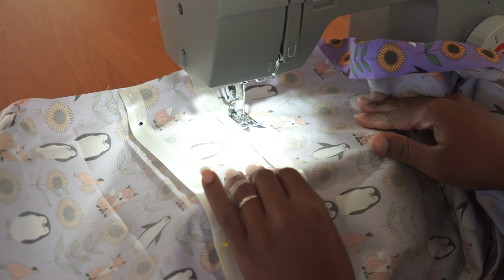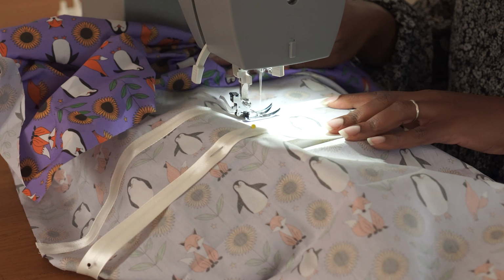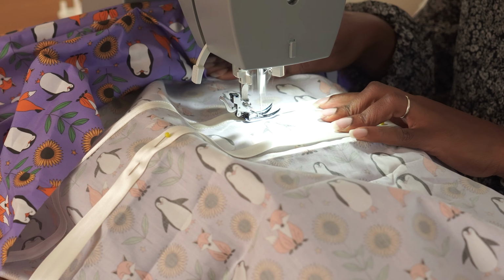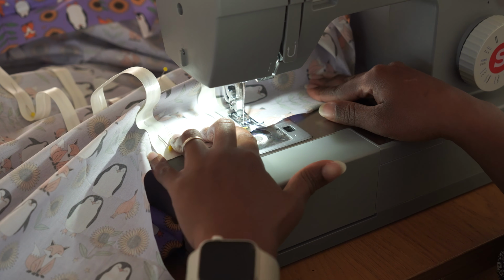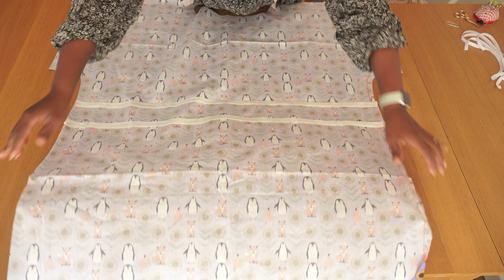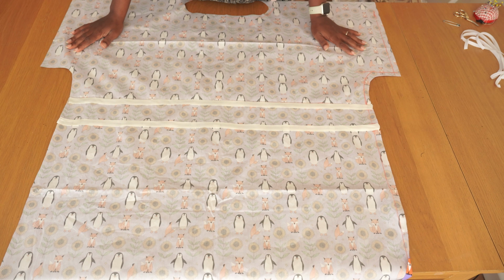So I'm sewing this on my machine, sewing very close to the edge of the bias tape, sew on one side and then go back and sew on the other side, leaving enough space in the middle for my elastic to actually sit. So this is what the casing, or the elastic tunnel, looks like all stitched up.